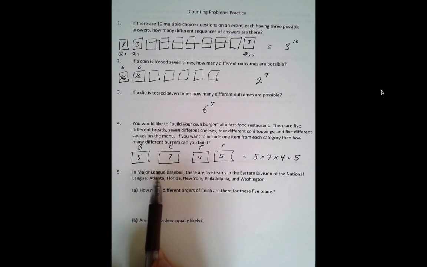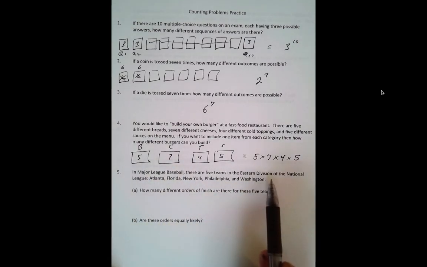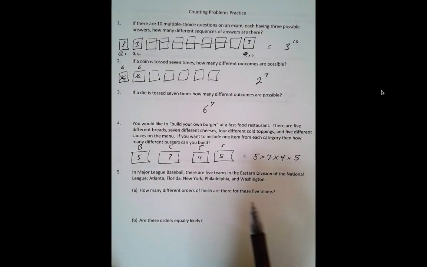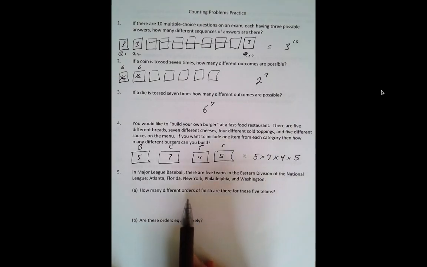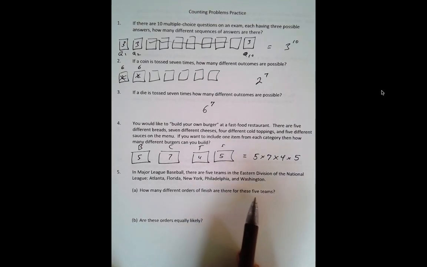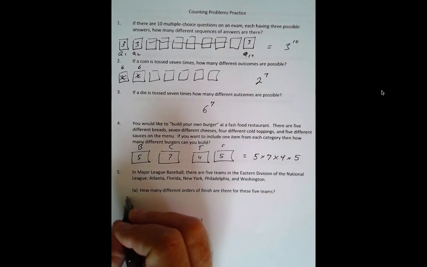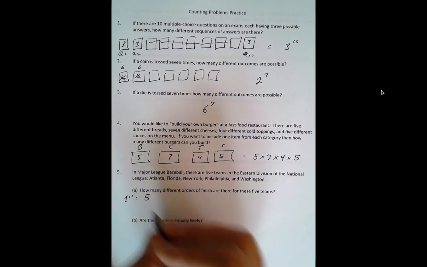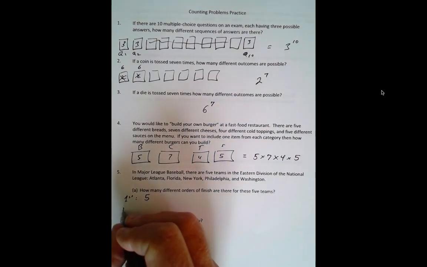All right, in Major League Baseball, there are 5 teams in the Eastern Division of the National League: Atlanta, Florida, the Mets, Phillies, and Washington. How many different orders of finish are there for the 5 teams? Well, the first place team, if we're doing this randomly, there are 5 ways to fill it.